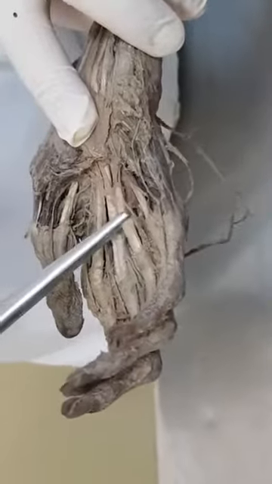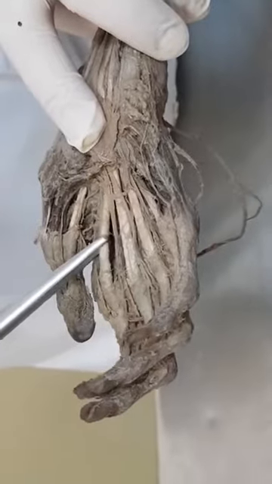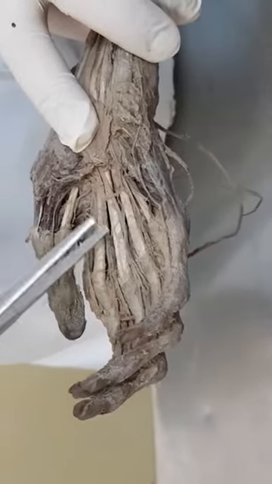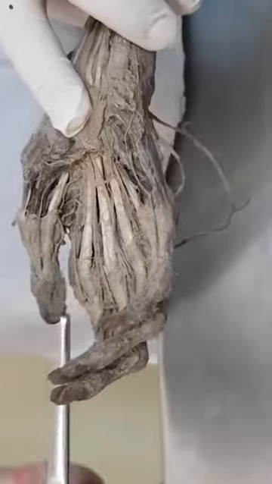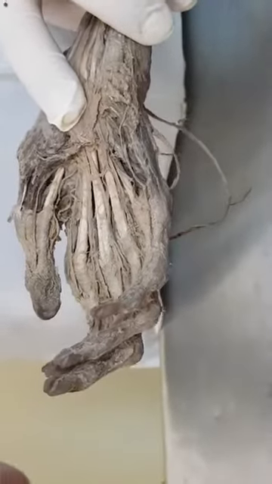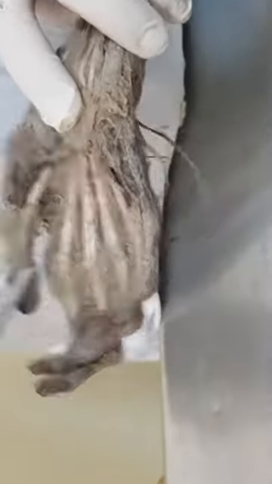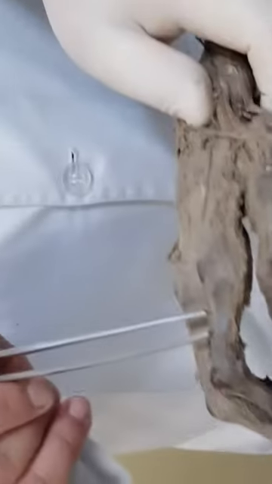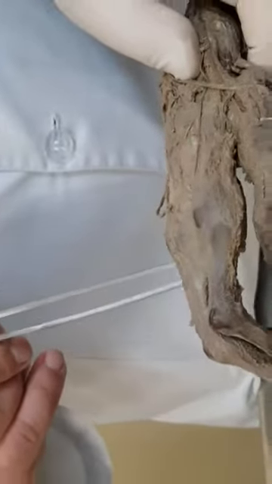All of them start from the tendons of musculus flexor digitorum profundus. They surround the metacarpophalangeal joints on the radial side and attach on the dorsal surface to the tendon of musculus extensor digitorum.